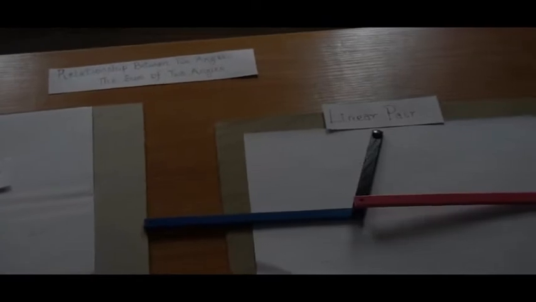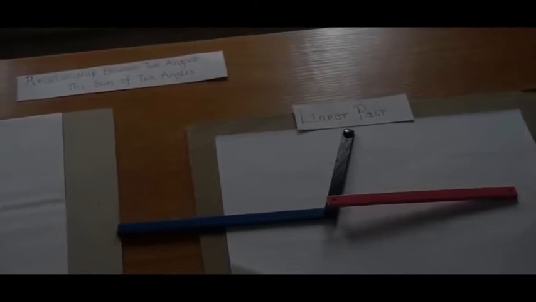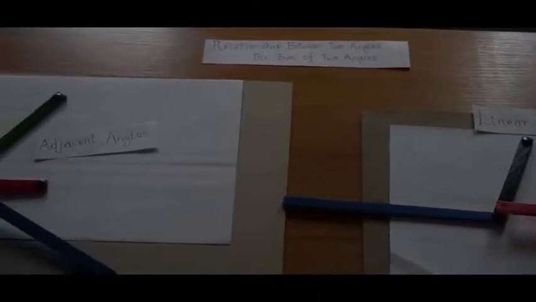So I want you to draw adjacent angles, linear pairs. You draw them separately, and then you put them together and draw what you get as the sum. Okay?